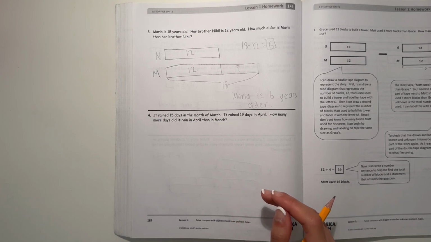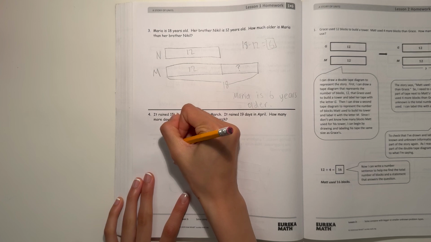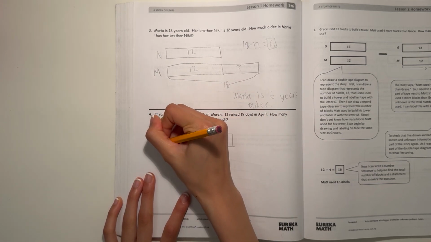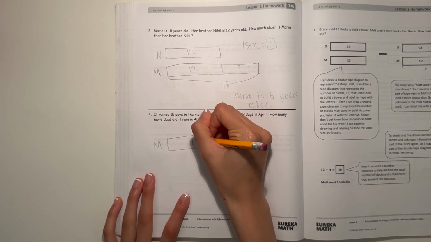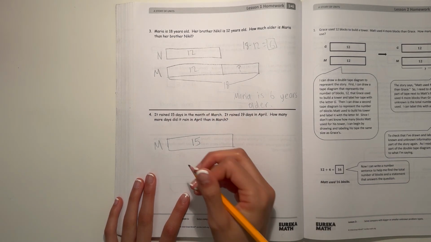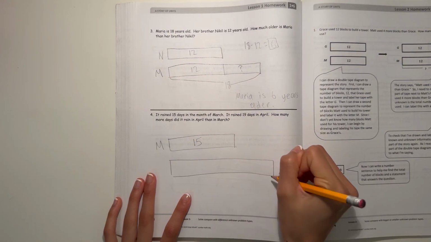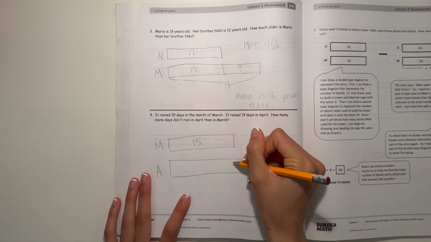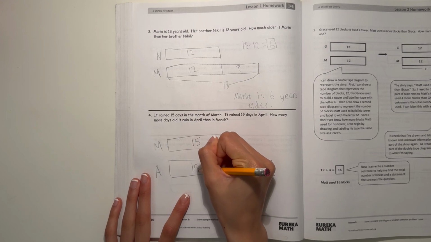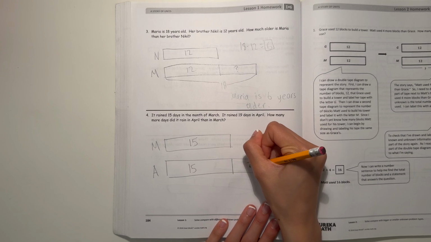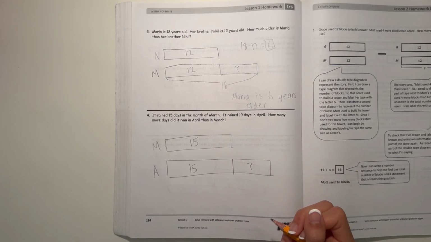So M for March and 15 because it rained 15 days, and in April, it rained 19 days, so A for April. We know this much is 15, but we want to figure out how many more.